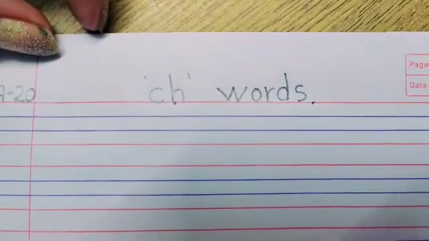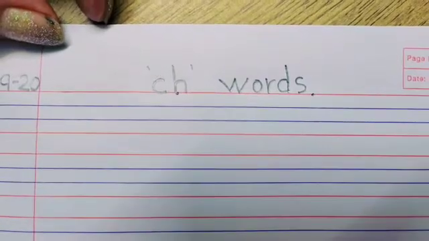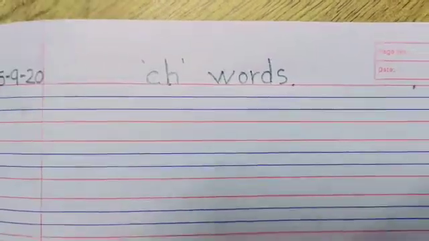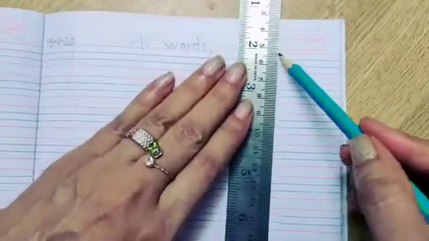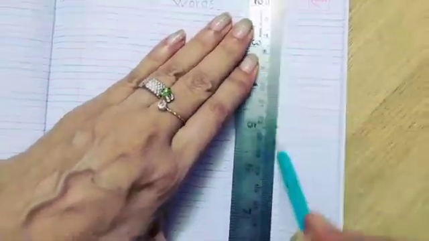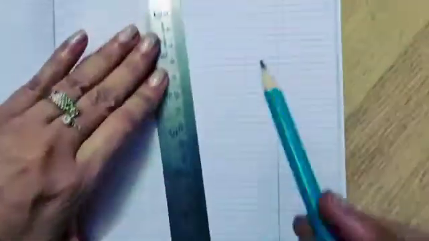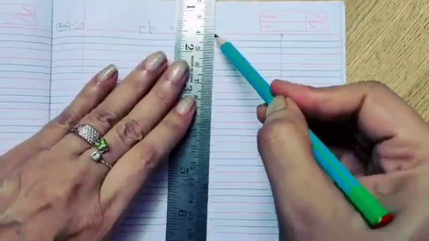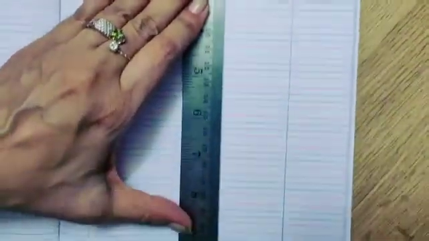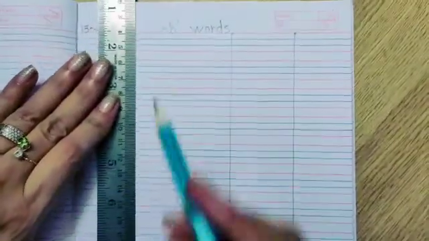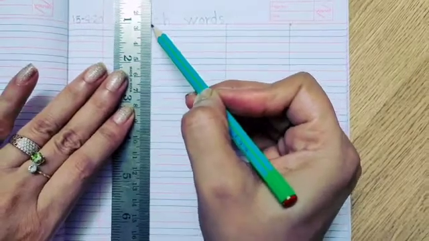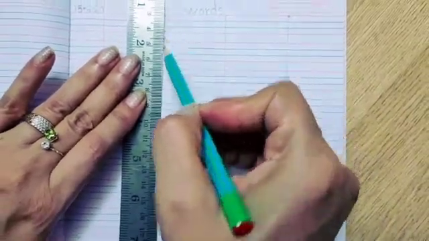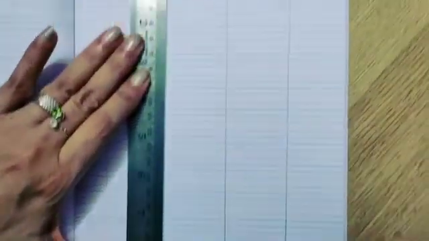Now, please draw the lines the way I am doing it. The first line, second line, and the third line.